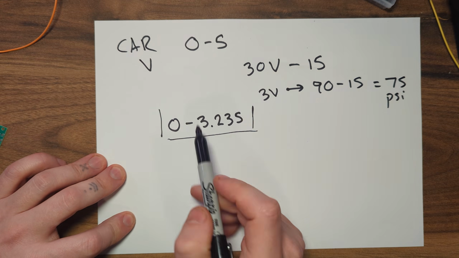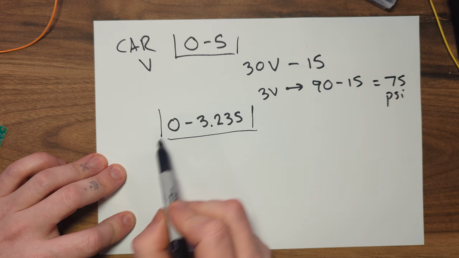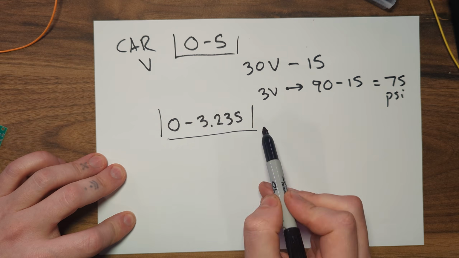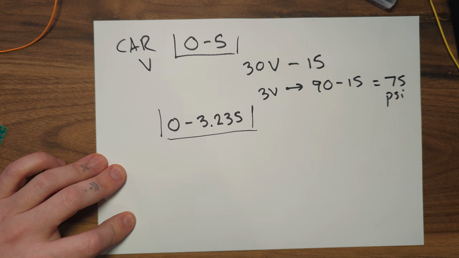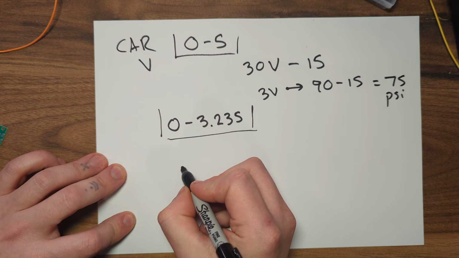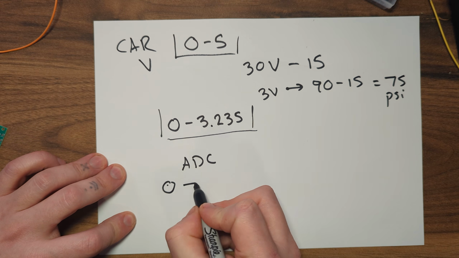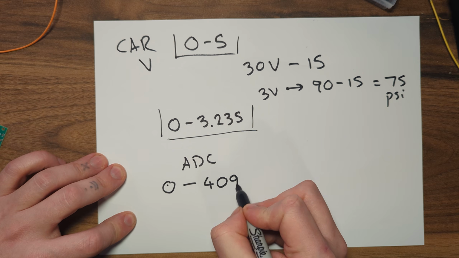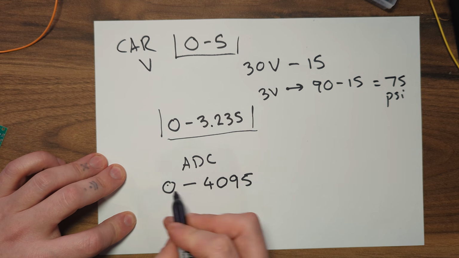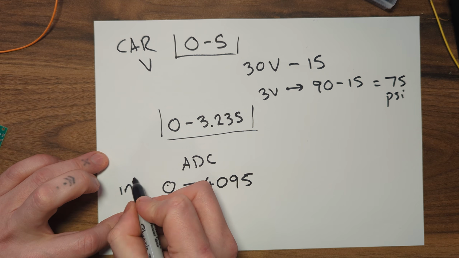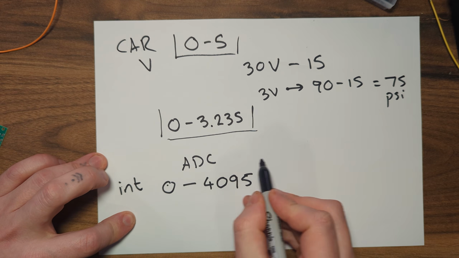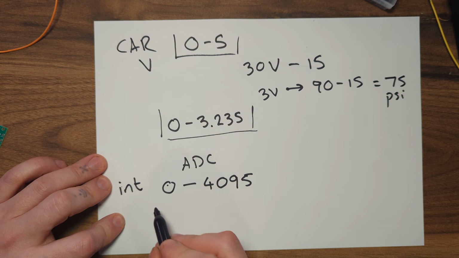The thing is because we're not reading this as a number, it doesn't matter. Doesn't matter if we're reading from 0 to 5 or we're reading 0 to 3.235, because the ADC pin in an ESP32 reads from 0 to 4095. And that's just an integer value, so just an int, that is basically saying what proportion are we reading.